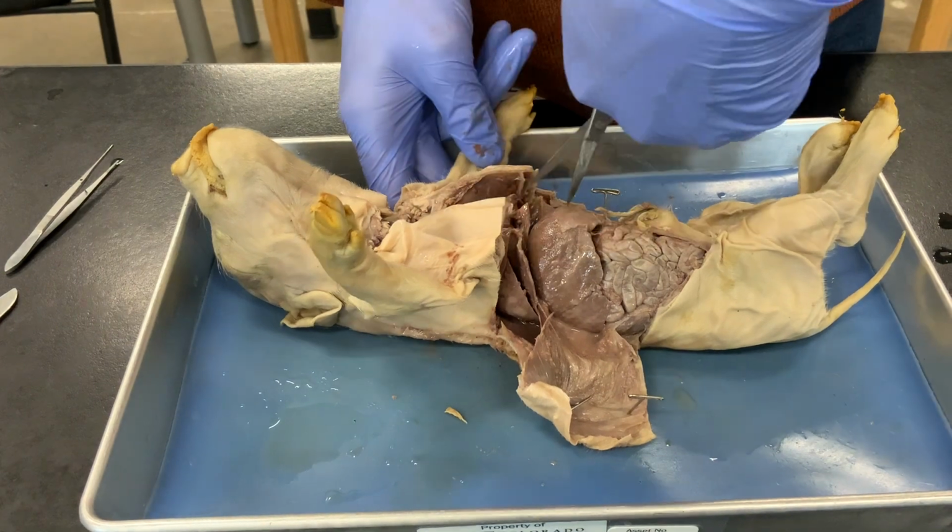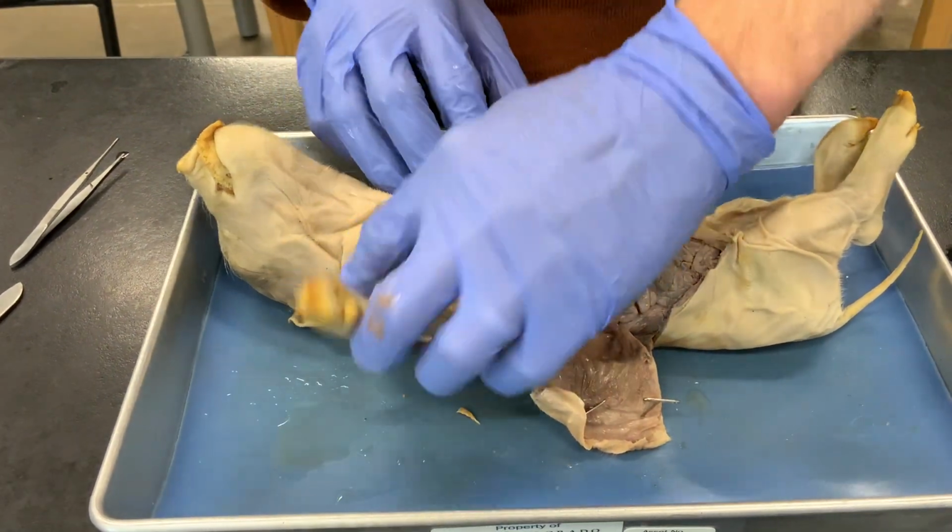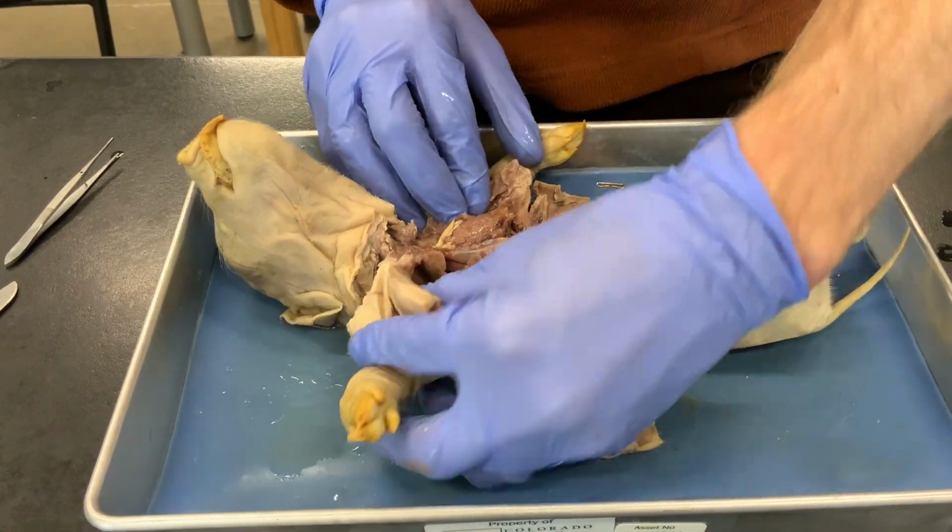And cutting membranes so that we don't tear any internal organs that we want to look at later as we open the body cavity.